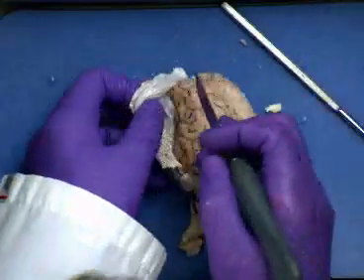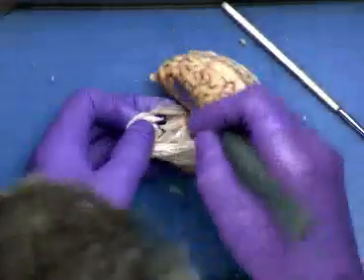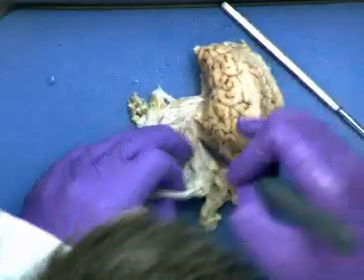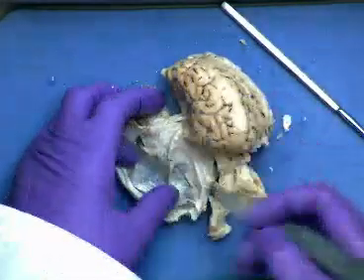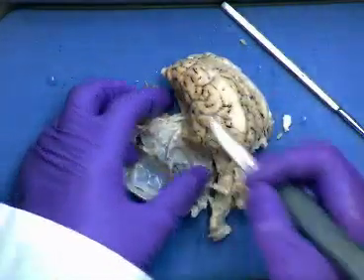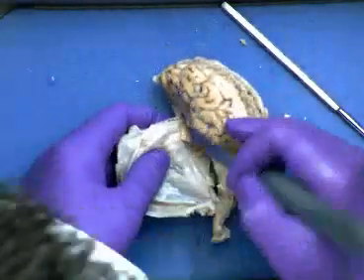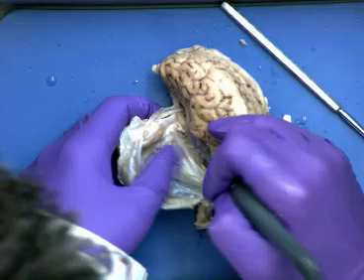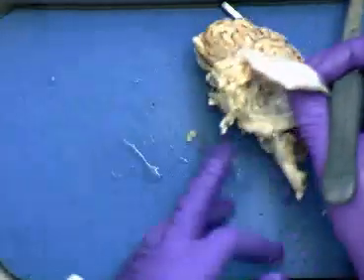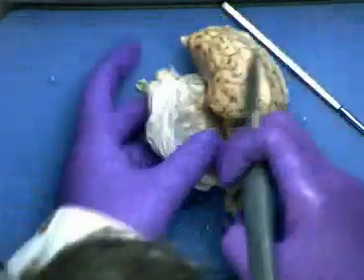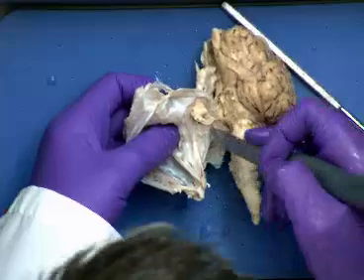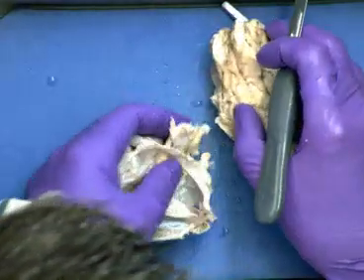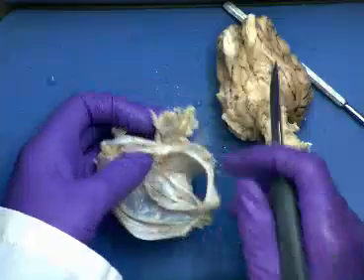Now we can see the reveal of our underlying structures. Again, you can see some of the nerve pathways going through that dura mater like that. And there's our pituitary. So our pituitary gland is right there. It's embedded right here. So we're just going to remove the whole thing like that. But it's still embedded within right there.